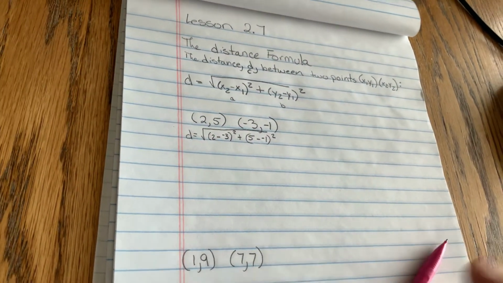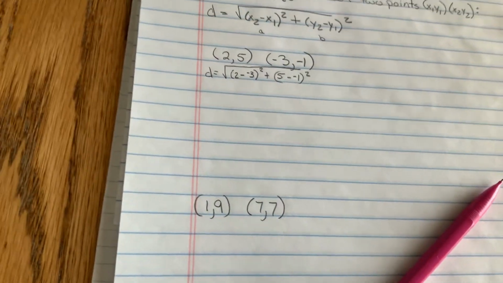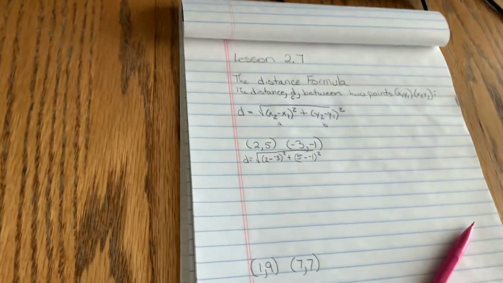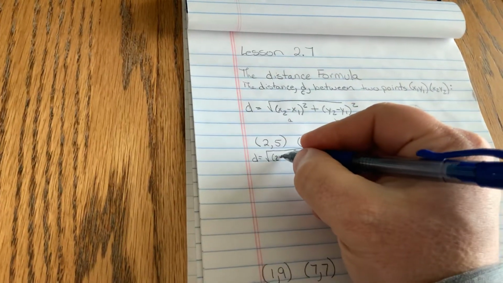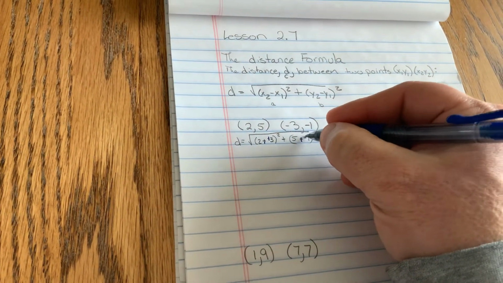Just like we always do in my class, we always LCO: leave, change, opposite, every time we see a subtraction. So I'm going to do those in a different color here. Make that a plus, plus, plus.